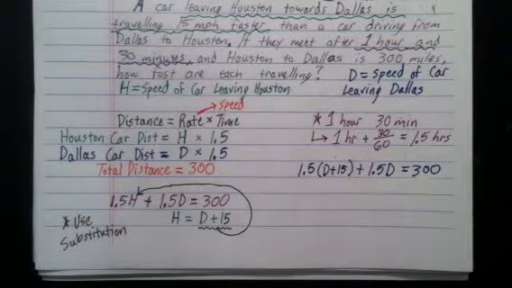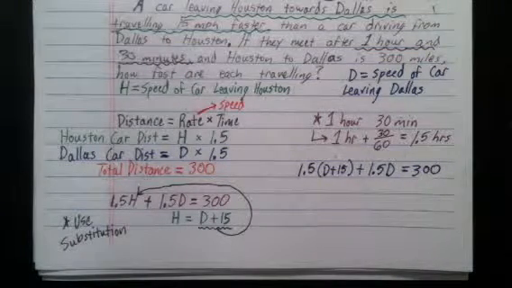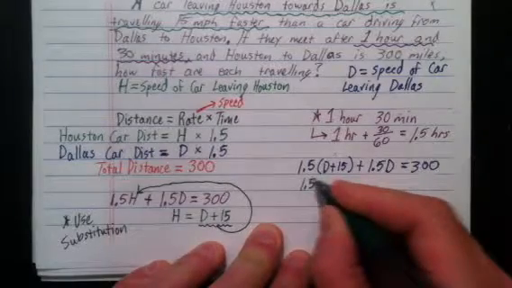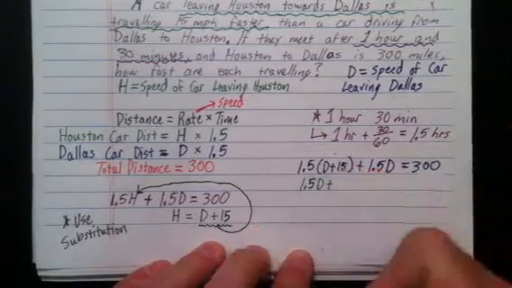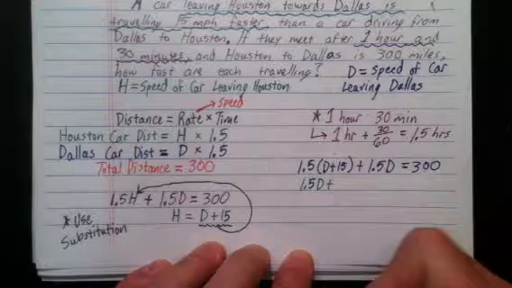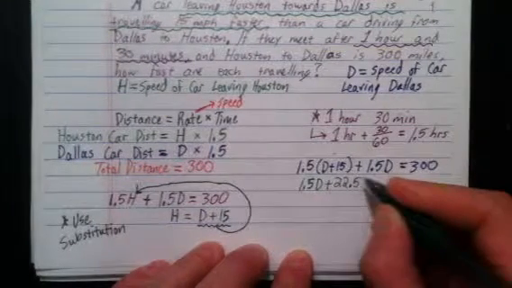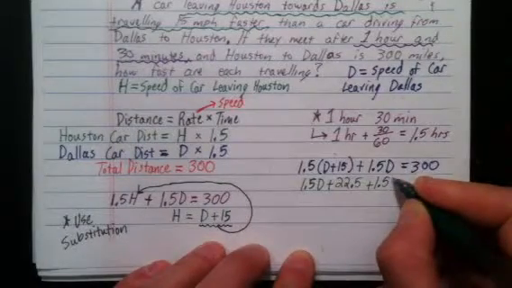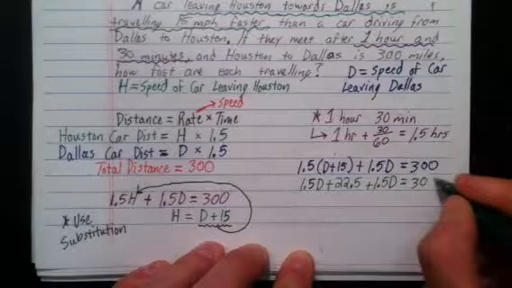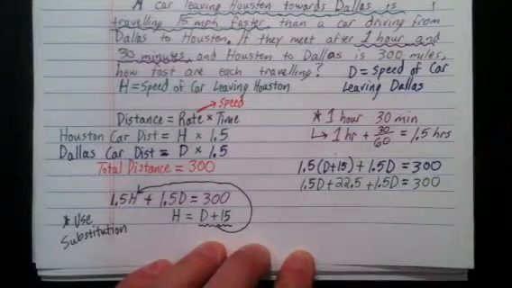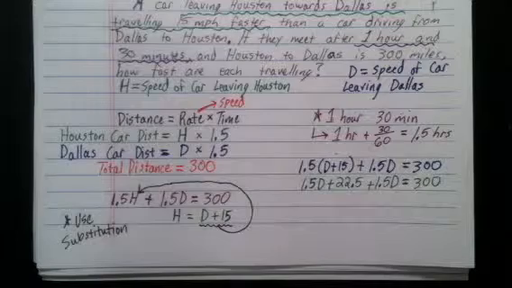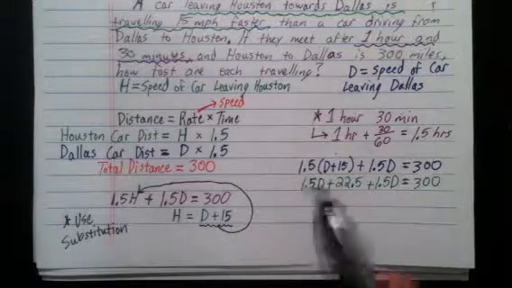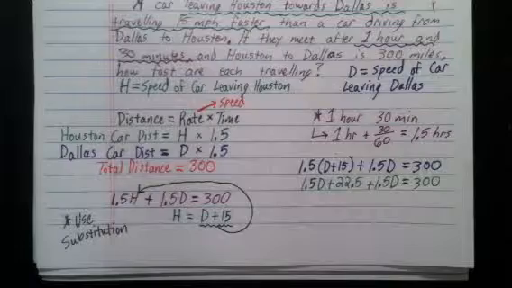So we want to start by distributing the 1.5 in. Doing this, we get 1.5d plus 1.5 times 15, which is going to give us 22.5, plus another 1.5d that was already in the problem, equals 300. Now we can combine our like terms. The 1.5d plus another 1.5d is going to give us 3d.